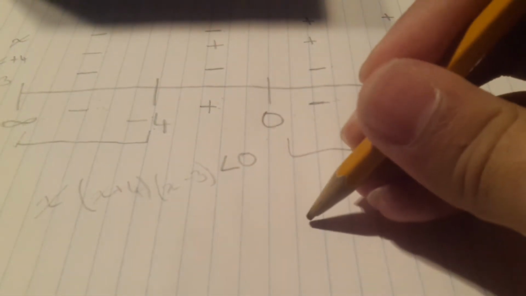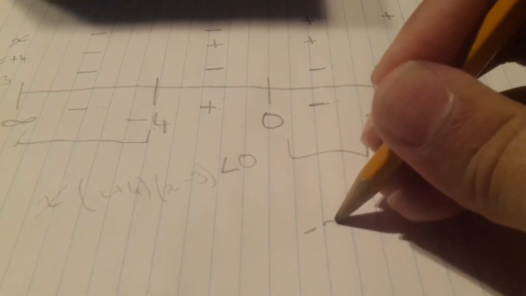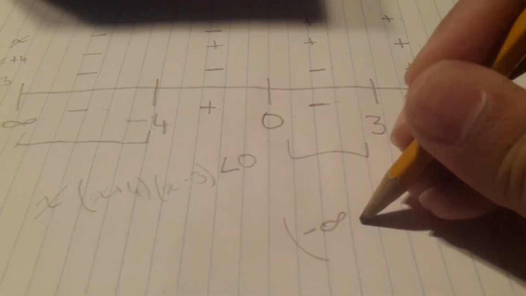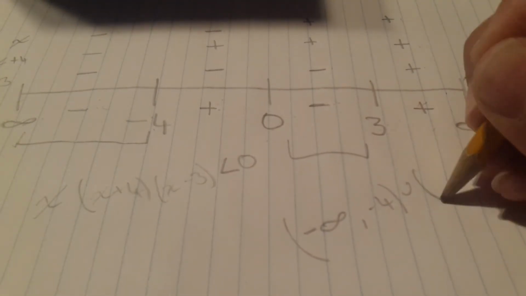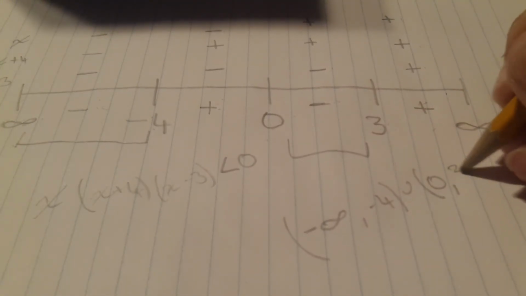And writing that in interval notation, you would put (-infinity, -4) in union with (0, 3). And you use round brackets because we don't want to equal 0, we want to be less than 0.